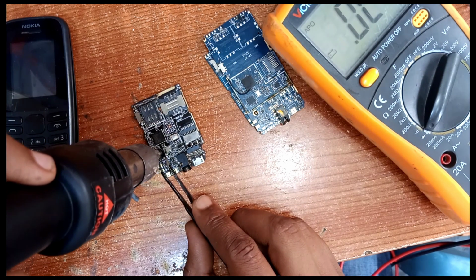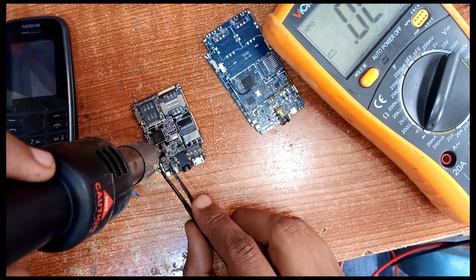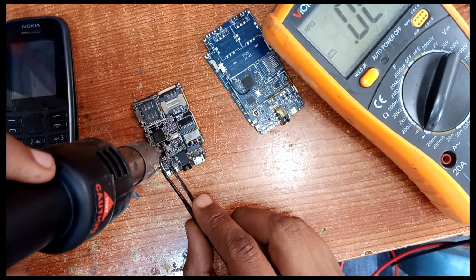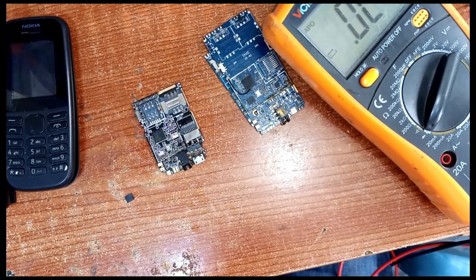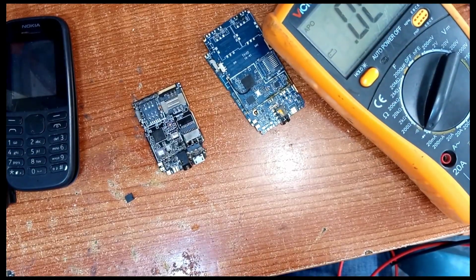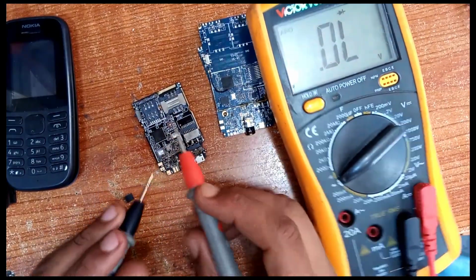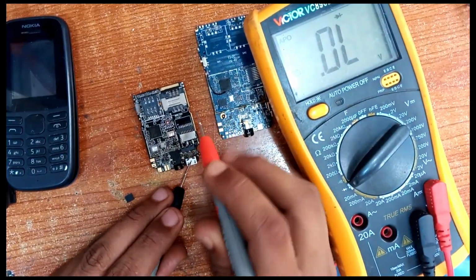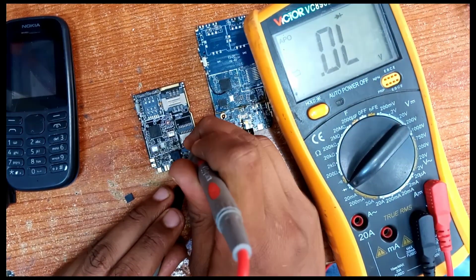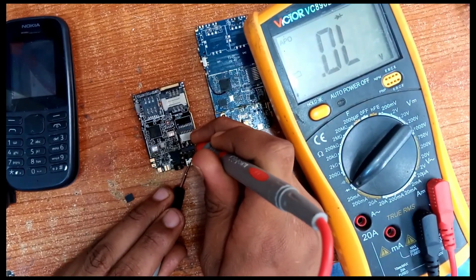Most of these shorted ICs are network ICs. They get shorted most of the time on the board. So we pick it up and replace it with a new IC. First of all, let's do the continuity test.